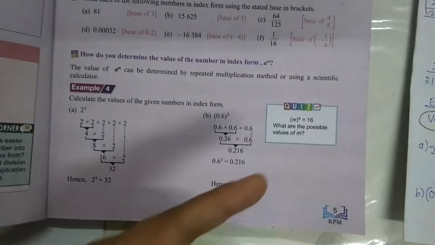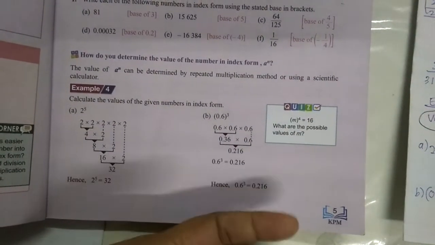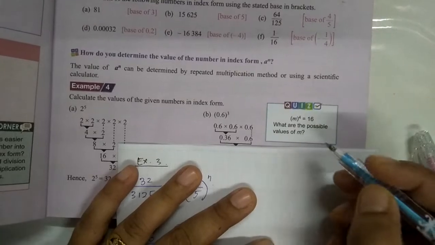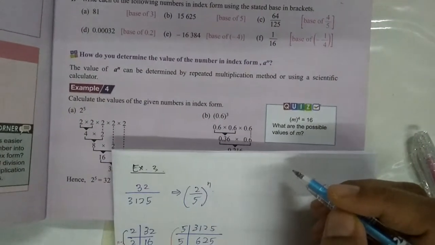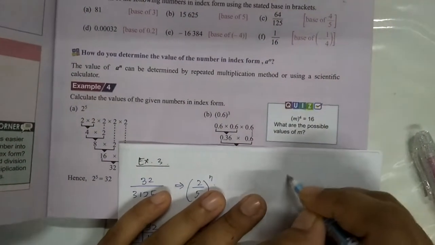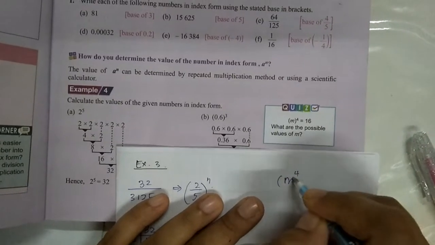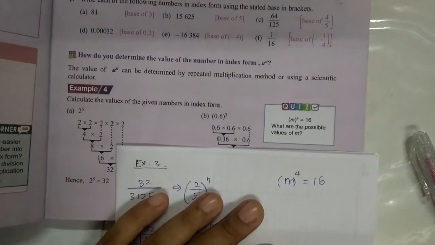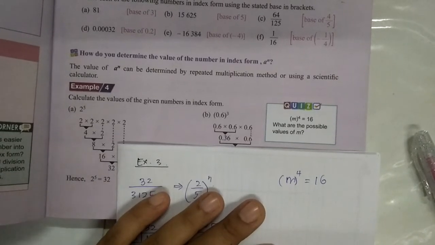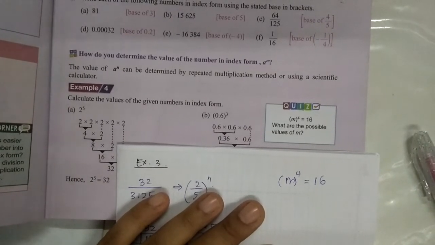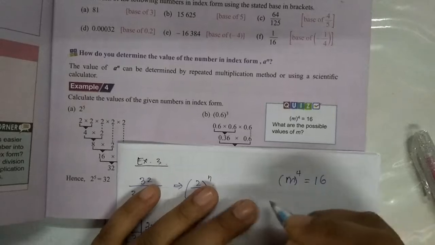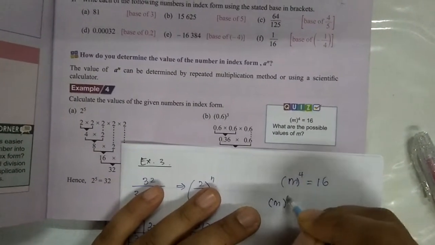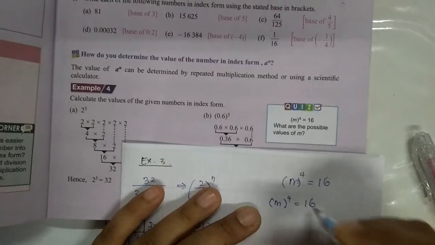Okay, quiz. Look at the quiz at page 5. You have a quiz here. M to the power of 4 in bracket is equal to 16. What are the possible values of M? So how? M to the power of 4 equals 16.